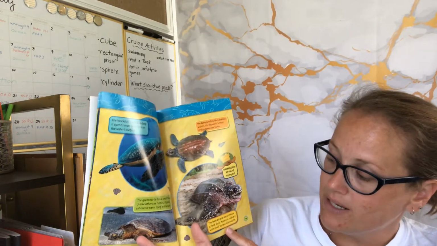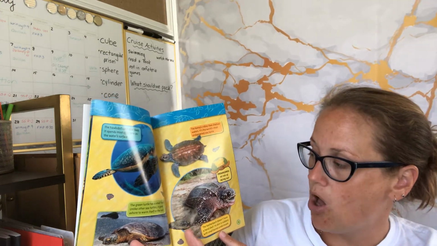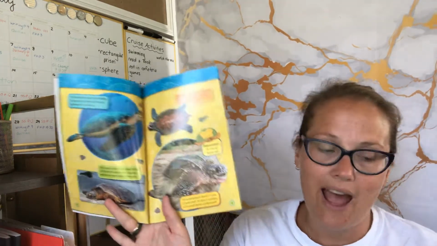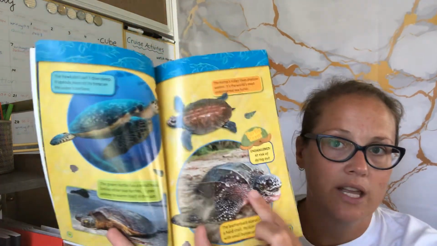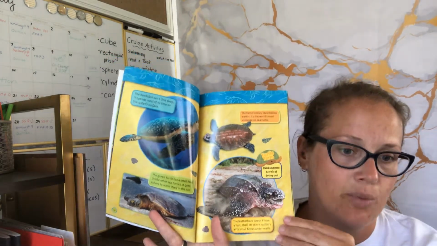The leatherback doesn't have a hard shell. Its skin is rubbery with small bones underneath. So you can see on the leatherback, they don't actually have scutes because his shell is actually made of leather. It's not that hard shell like the typical turtle we see.